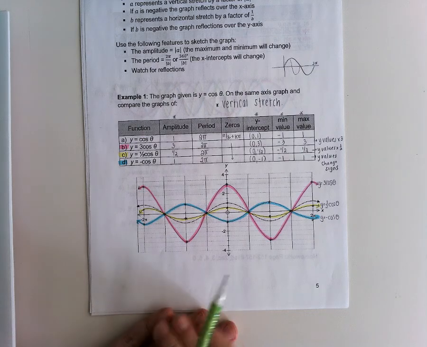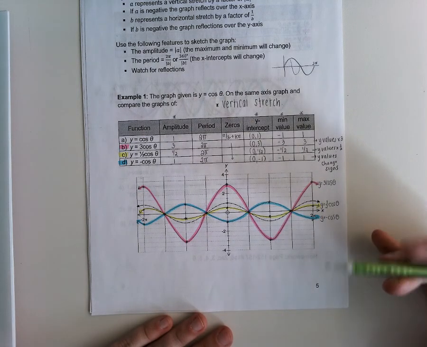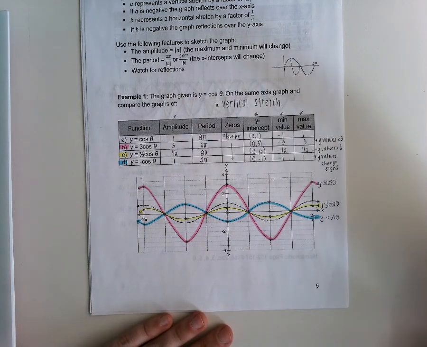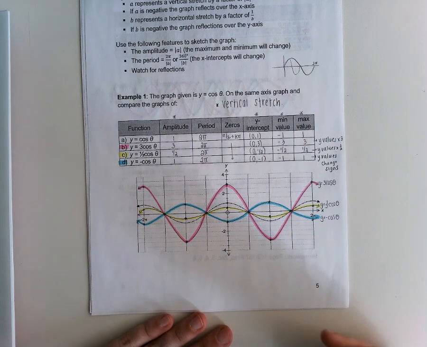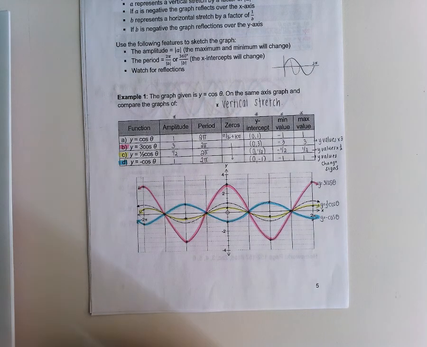So what you'll notice here, these were all vertical stretches. Only the y value changed. The x values did not. And in all of these examples, what you'll notice is the points that I chose to work with were always the y values of 0 and 1. Those are the easiest ones to work with. Let's look at example 2.